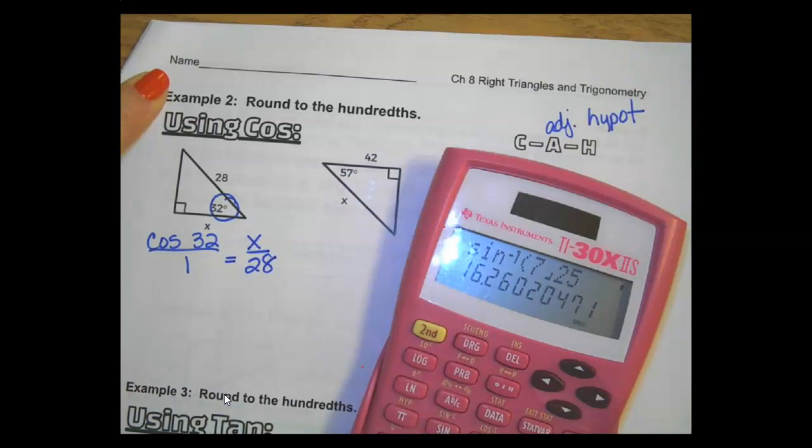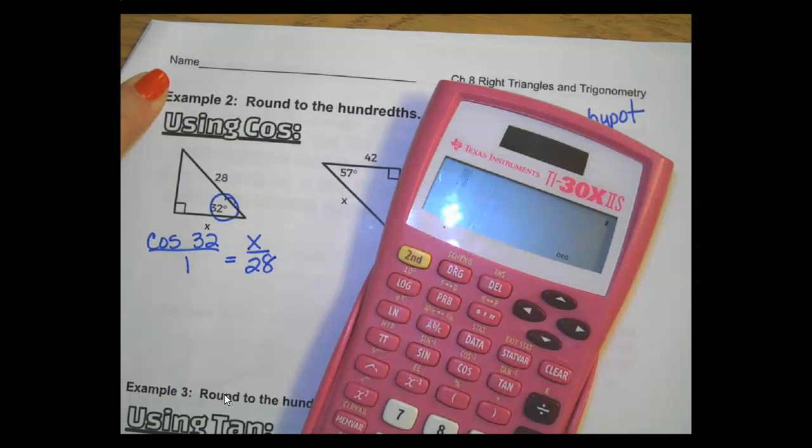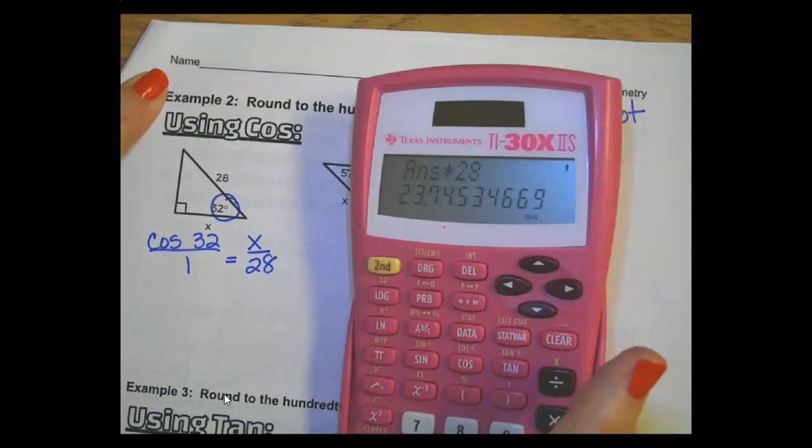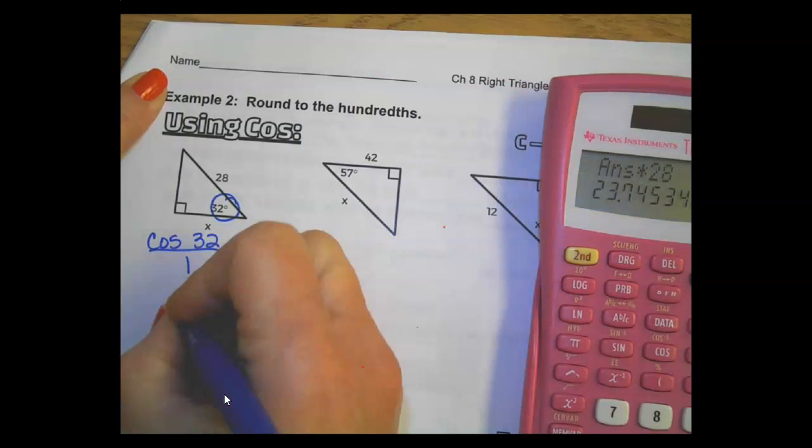So in my calculator, I'm going to say cosine of 32 equals times 28 equals divided by 1 is 23.75.